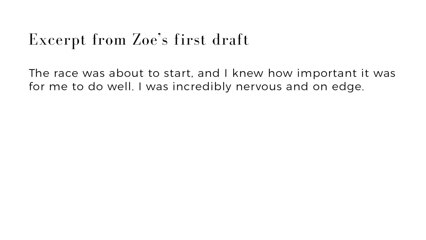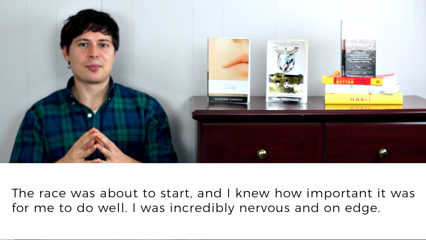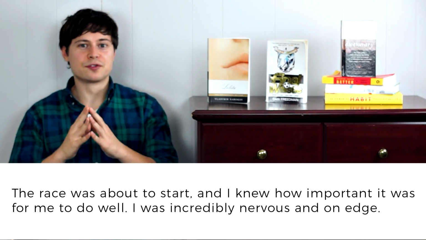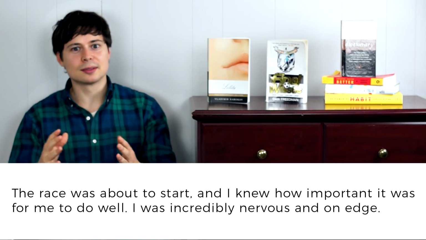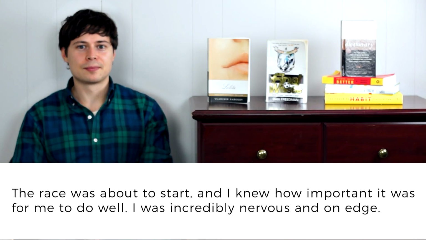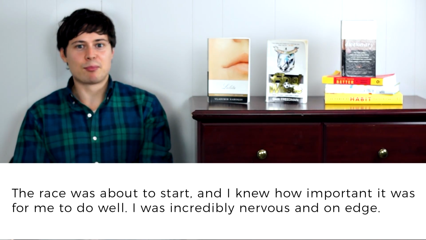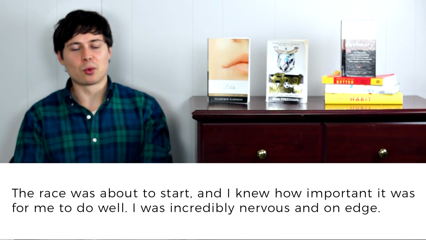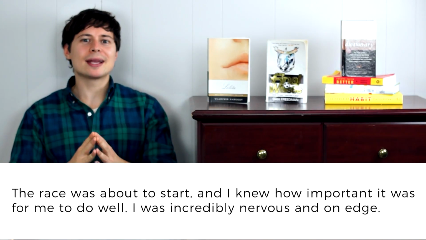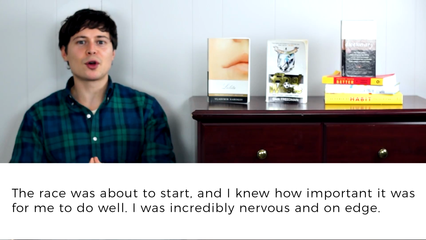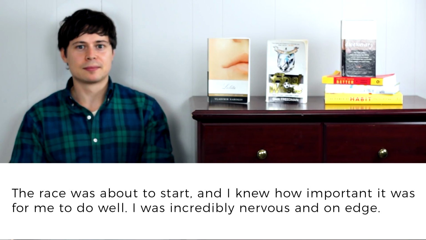"The race was about to start, and I knew how important it was for me to do well. I was incredibly nervous and on edge." In this example, Zoe names her emotions for us, and as a result, we don't experience them with her. She tells us the race is important. We just have to take her word for it. Plus, she narrates everything in the past tense, which further distances us from the action.